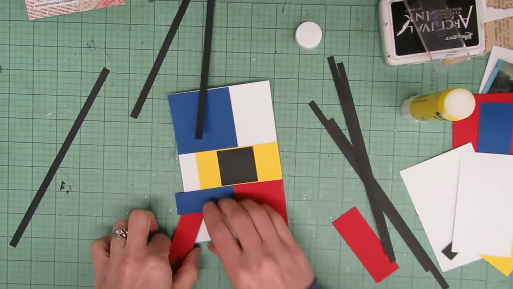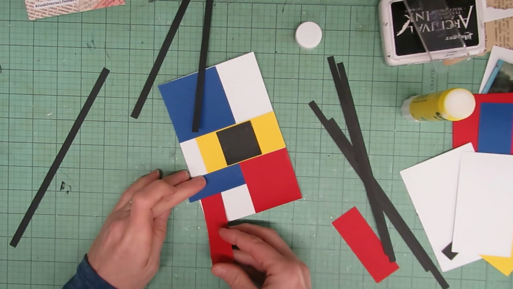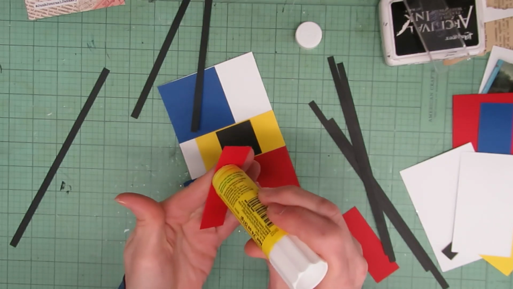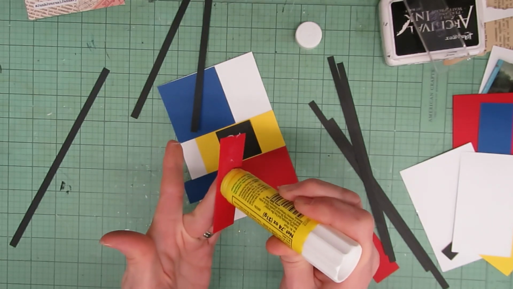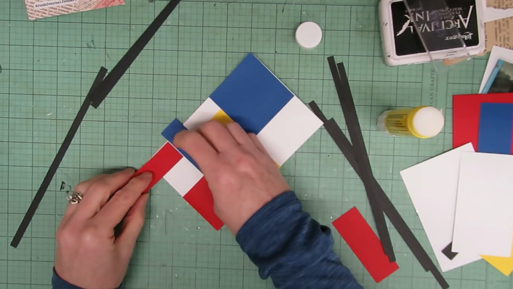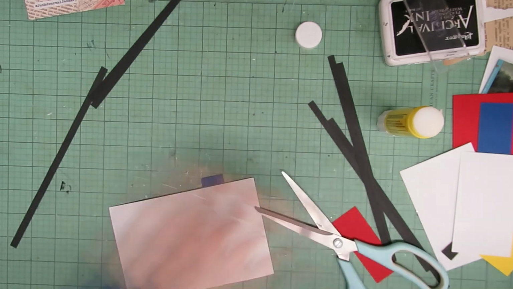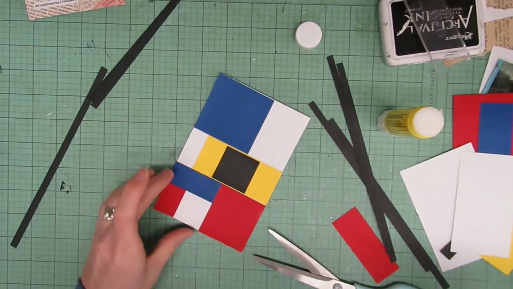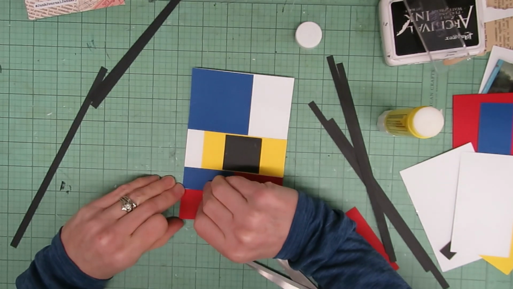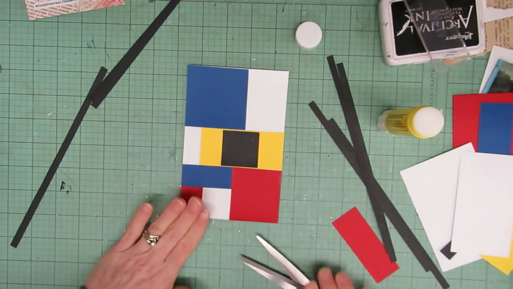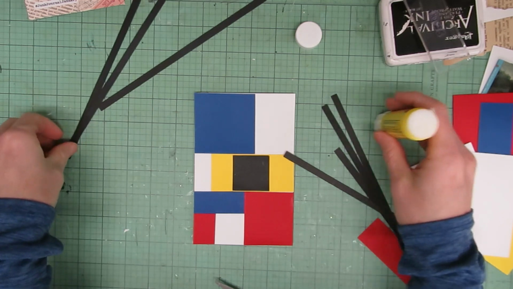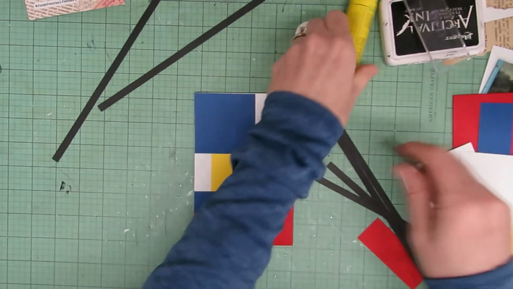All right, so now we'll glue this red one down in the corner. And then I think I'm going to go ahead and put the little paper strips down. All right, it doesn't look like much, but it looks similar to the style of artwork that he did, I guess. So let's glue down some of these paper strips.